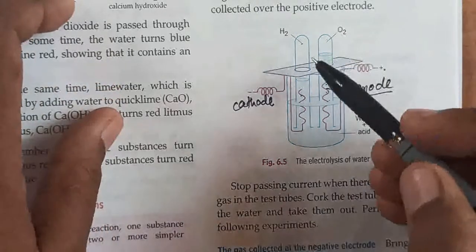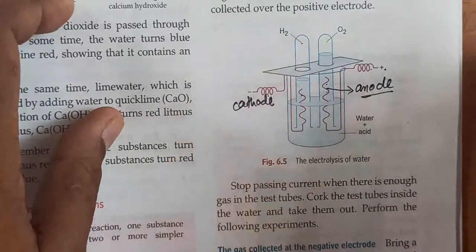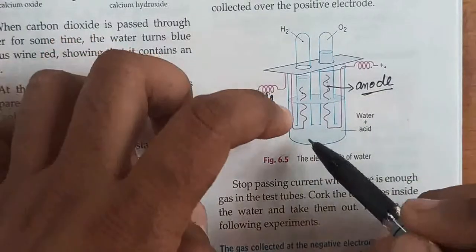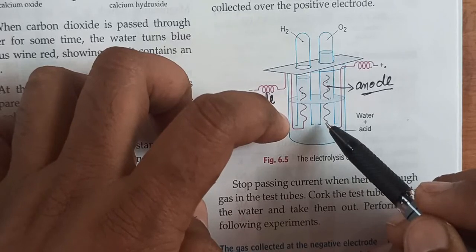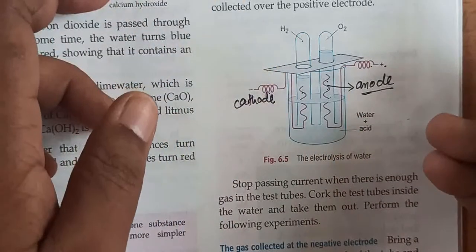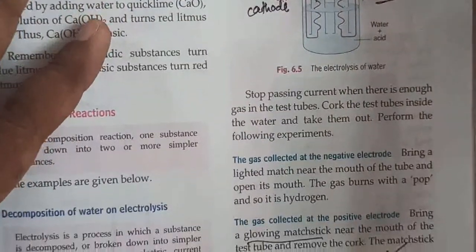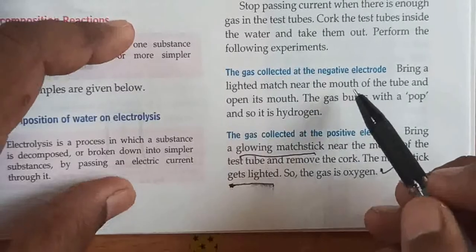After some time, when these test tubes are fully filled with the gases, we stop the supply of current, put a cork in the mouth, and take them out. Two gases are there. Now we carry out certain tests which are shown here.